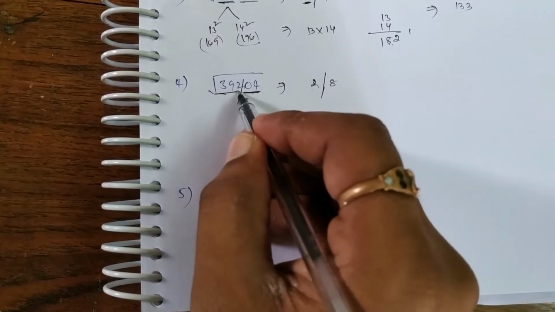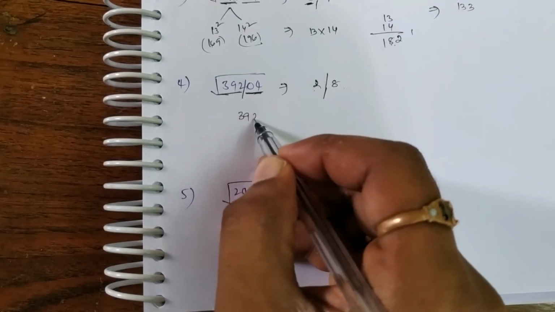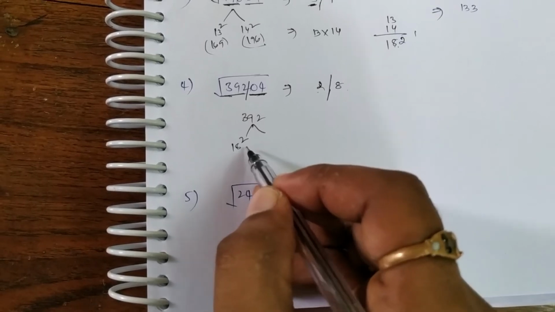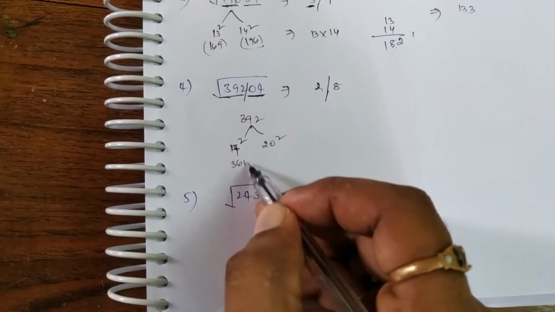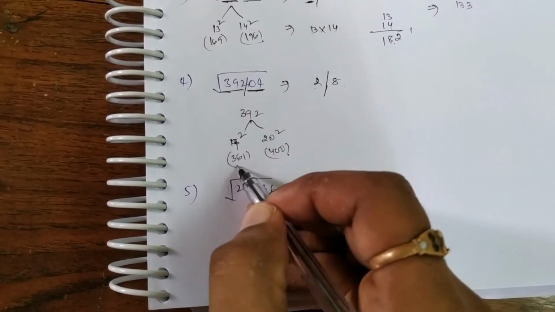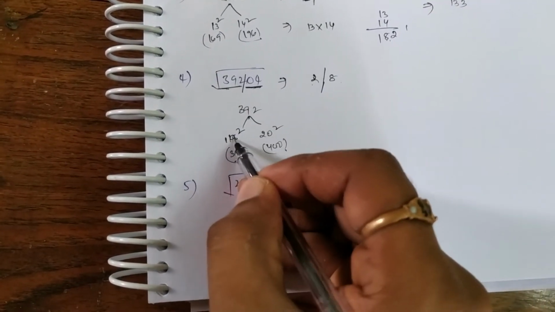And the next part is 392. 392 comes between 19 square and 20 square. 19 square is equal to 361, 20 square is equal to 400. We have to take the lowest perfect square value, that is 19.